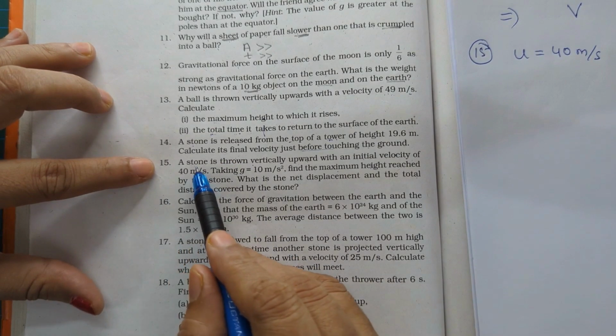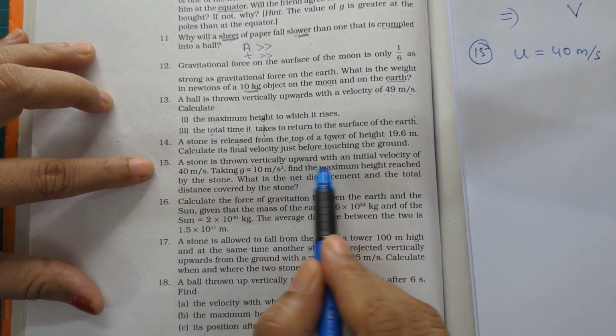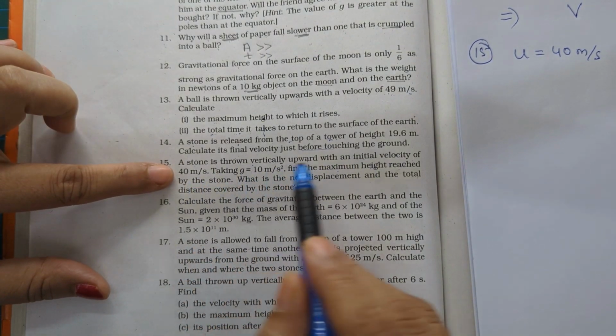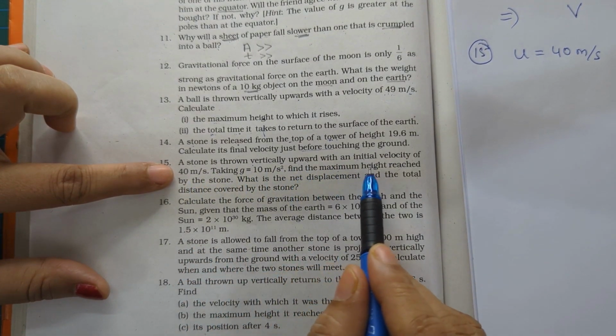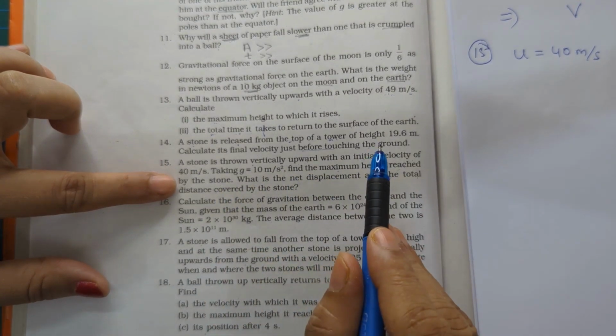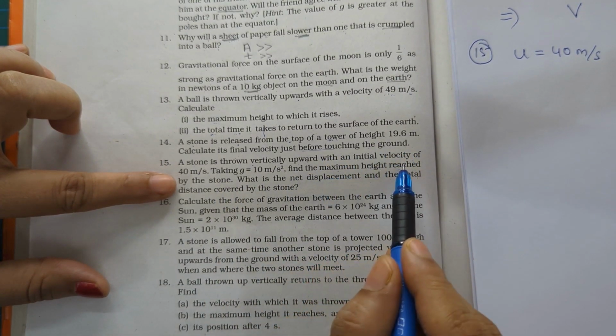Now the 15th question. A stone is thrown vertically upwards with an initial velocity of 40 meter per second. This is the initial velocity u, and g is given. We have to find the maximum height reached by the stone. Whenever we see the word maximum height, the final velocity becomes 0. With that we can find the maximum height.